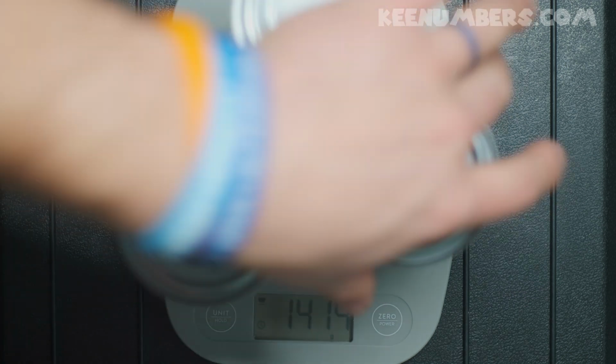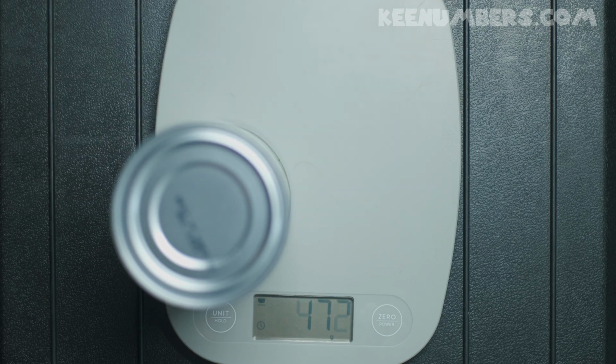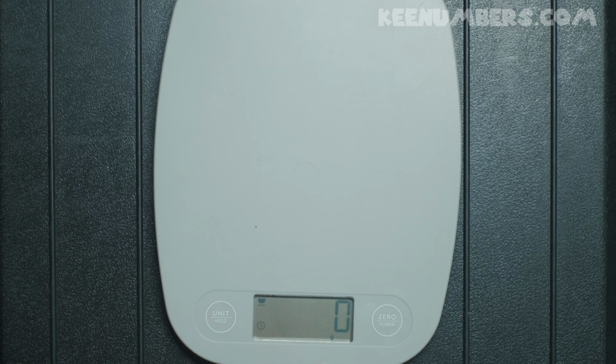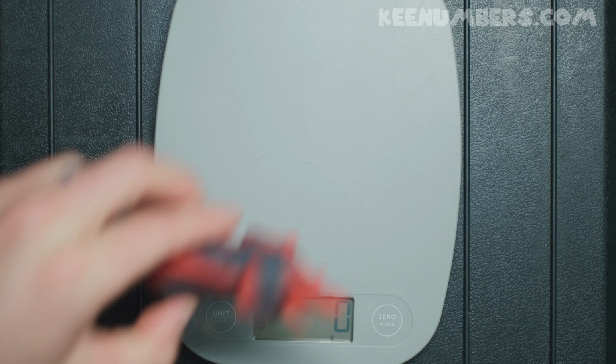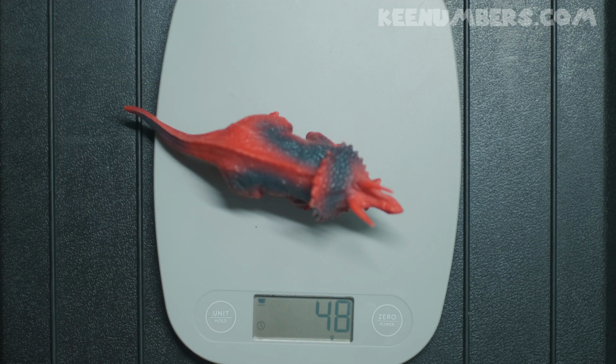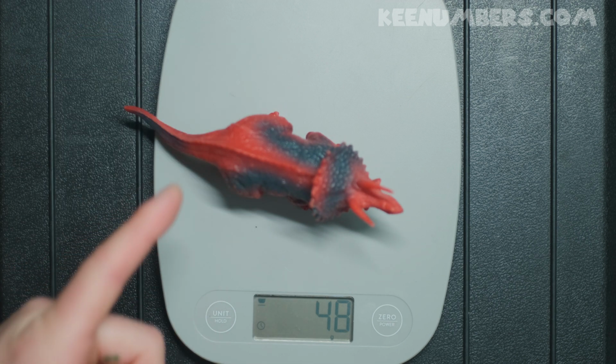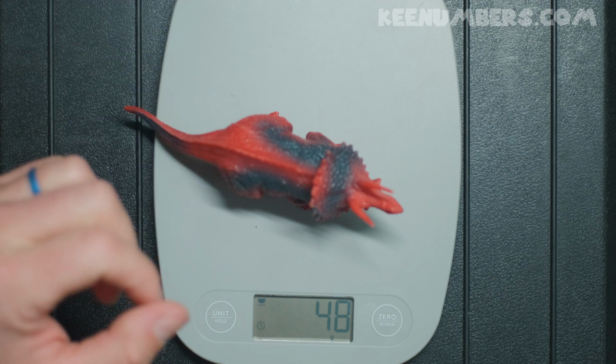Whoa! All right, green beans, clear the scale. Okay, see how the scale resets to 0? We're ready for the next problem. Triceratops. This Triceratops toy is 48 grams. It doesn't have a lot of mass.